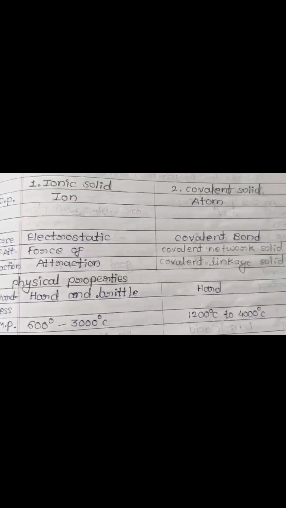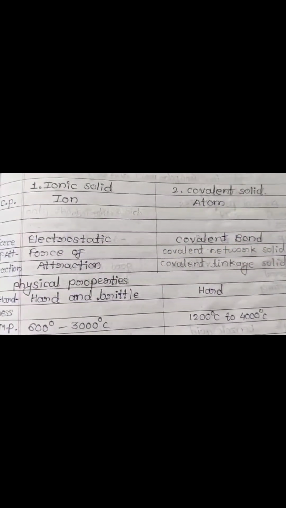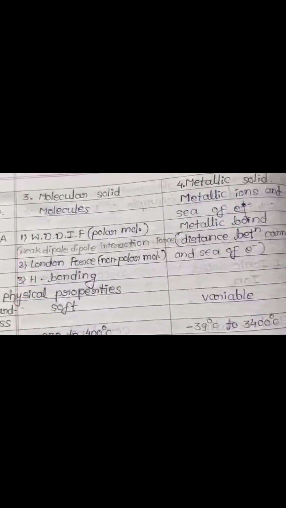Then the second property is the force of attraction. In ionic solid the force of attraction is electrostatic force of attraction, and in covalent solid there is a covalent bond, covalent network solid or covalent linkage solid. Then in molecular solid there is weak dipole-dipole interaction force which is used for polar molecules, the second one is the London force which is used for non-polar molecules, and the third one is hydrogen bonding. And in metallic solid we have the metallic bond, which is between the kernels and the sea of electrons. Now we see the physical properties of these types of crystalline solids.